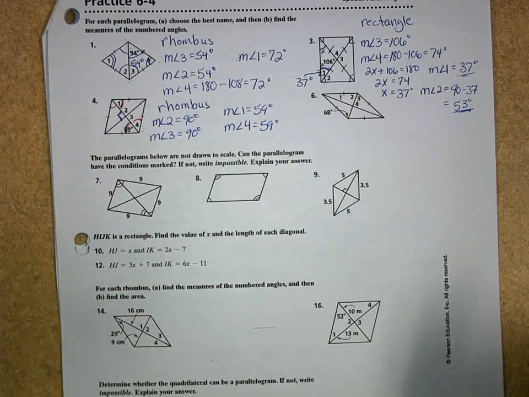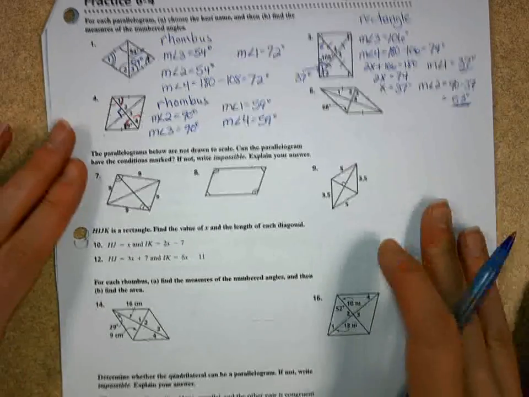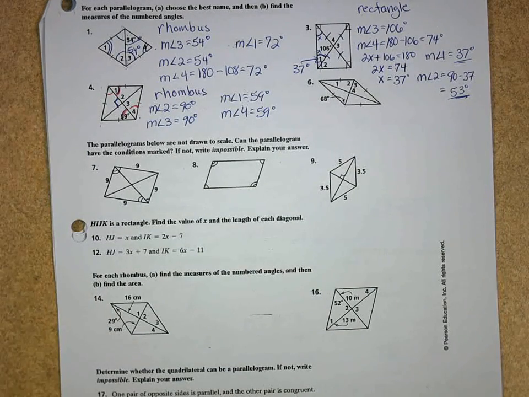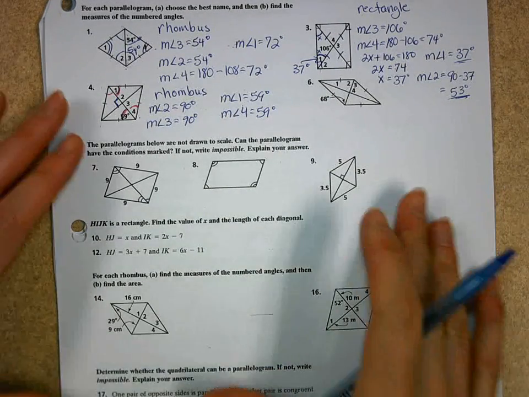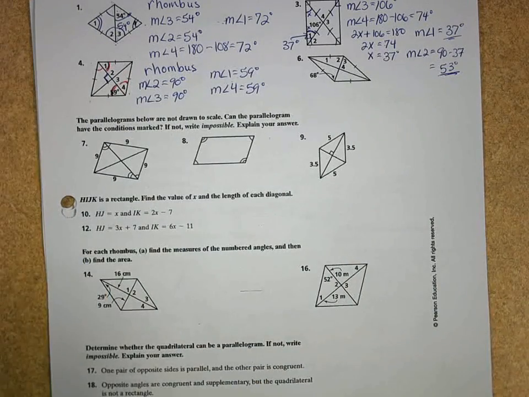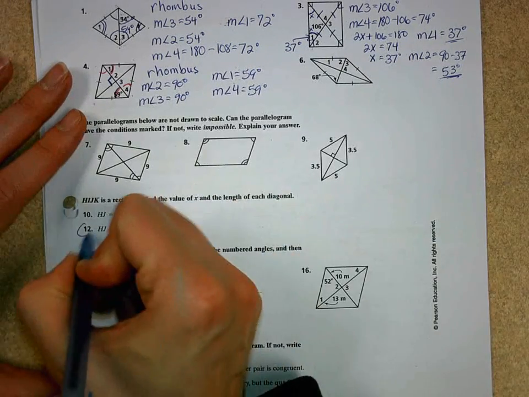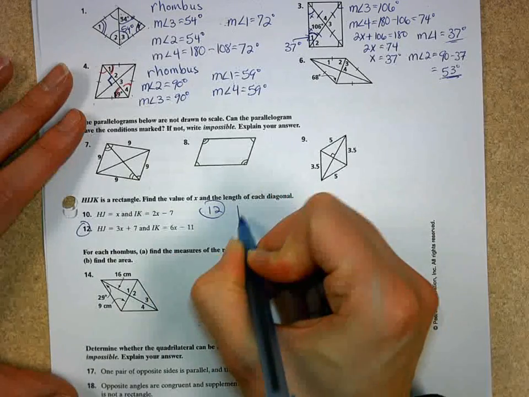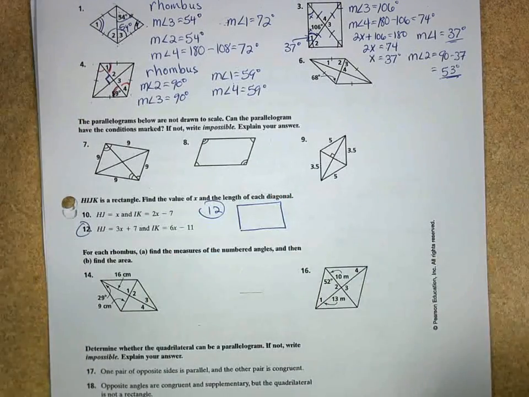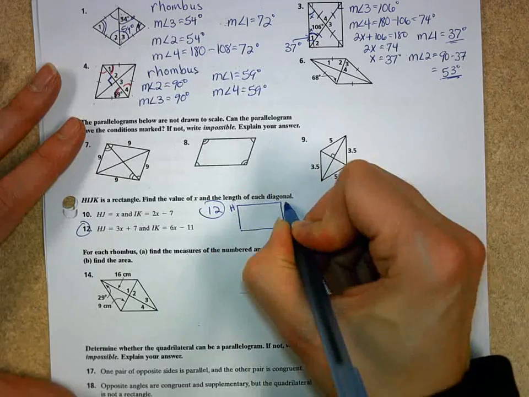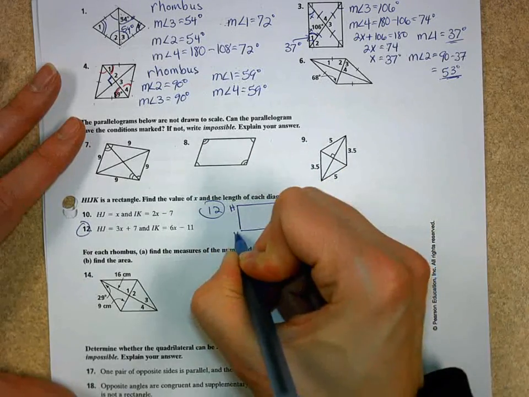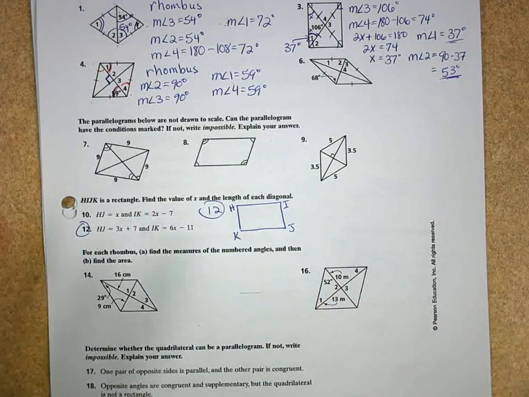All right, let's do one last example on here because I just don't want to take tons of time going over tons of examples, but I want to give you some good ones. Let's look at number 12, okay? And these are like examples in your book. It says HIJK is a rectangle. Find the value of x and the length of each diagonal. So for number 12, shouldn't we redraw the diagram here, or actually draw the diagram out? So of HIJK, just go in consecutive order.